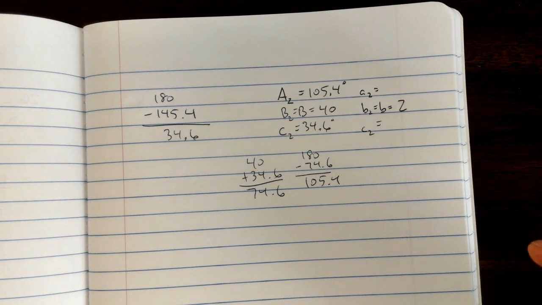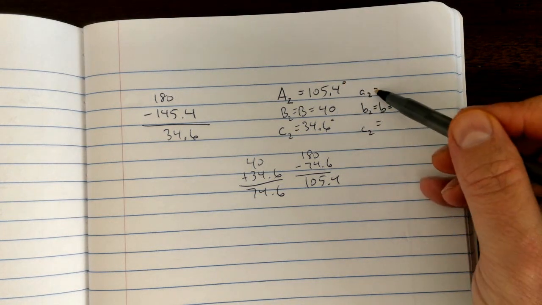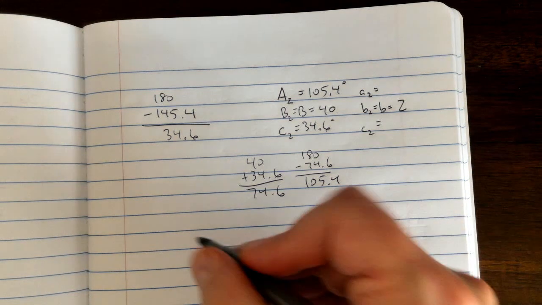And now we just use our B information to get little a2 and little c2.